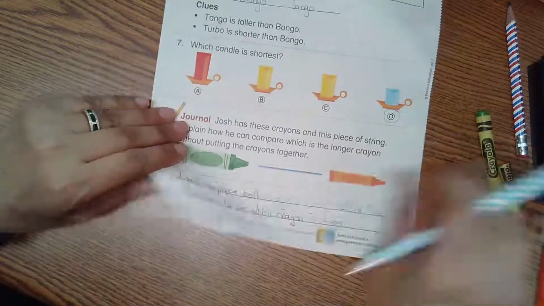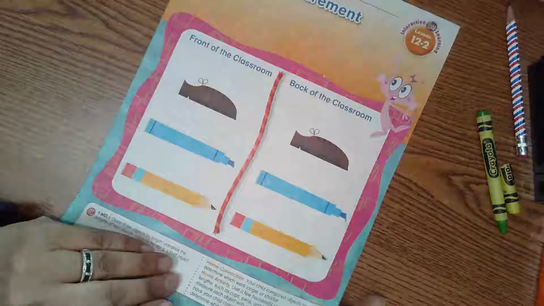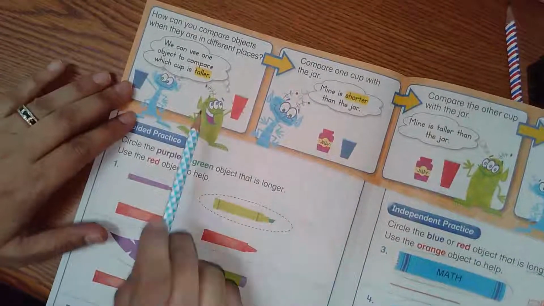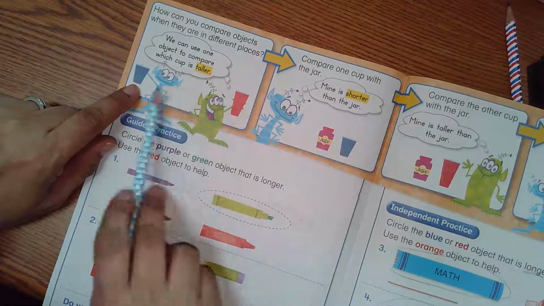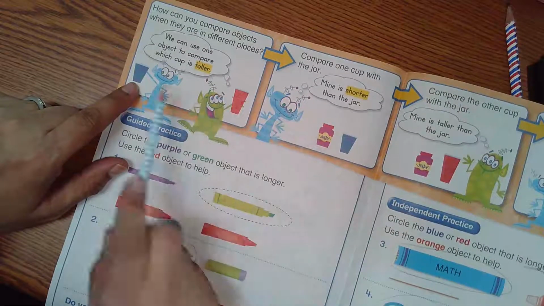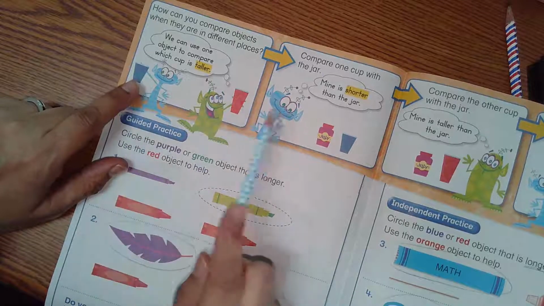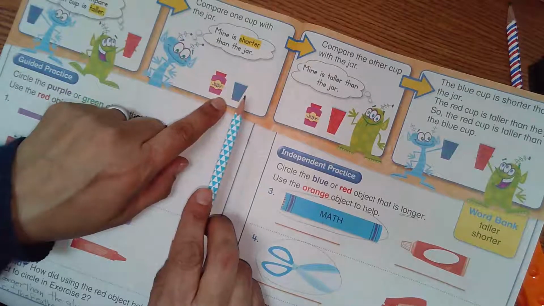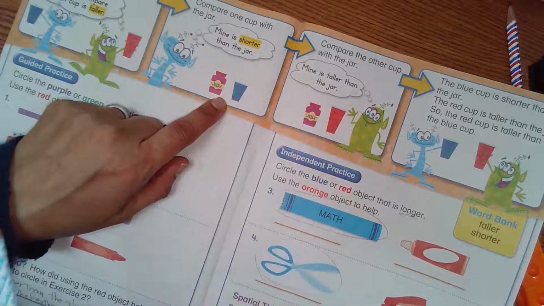All right. So today we learned how to measure indirectly, and we have the example. As we see, 2 cups, they're not aligned together, so we use the jar and we compare the jar with one object, and then we compare the jar with the second object, and we find out which object is shorter and which one is taller.